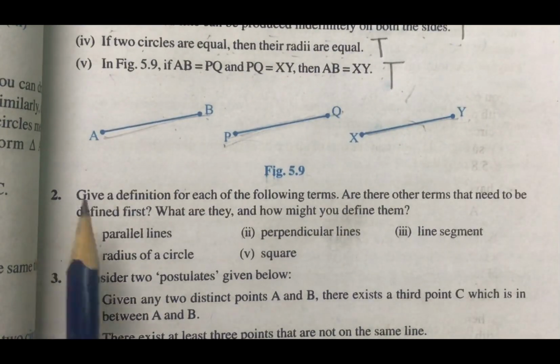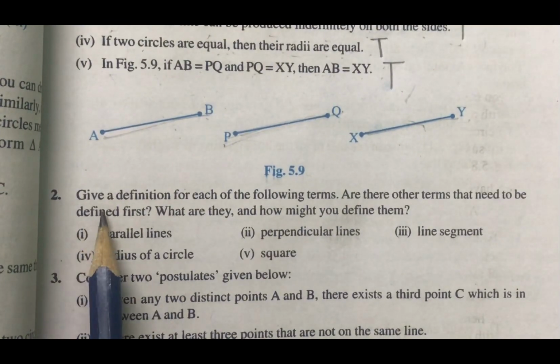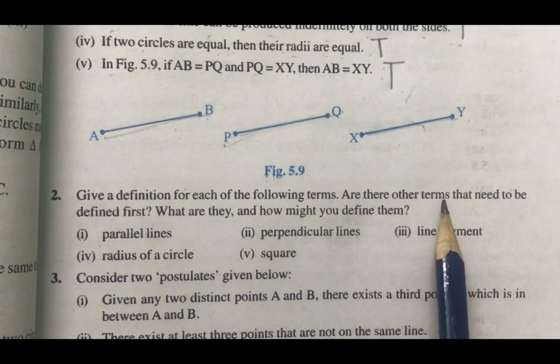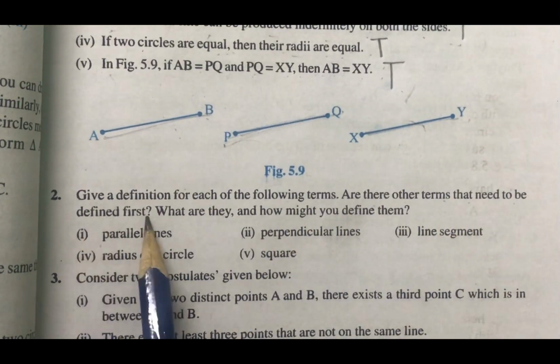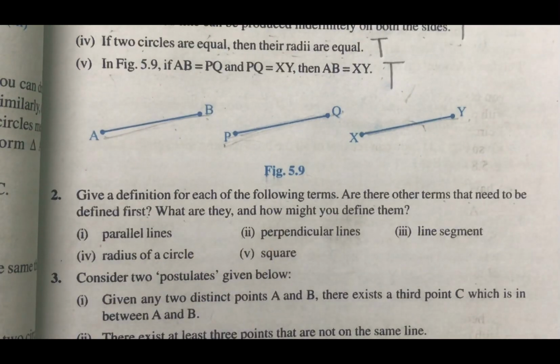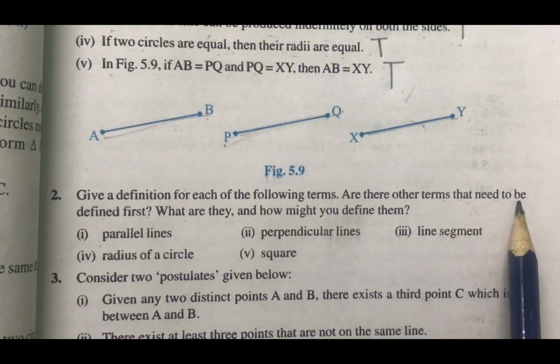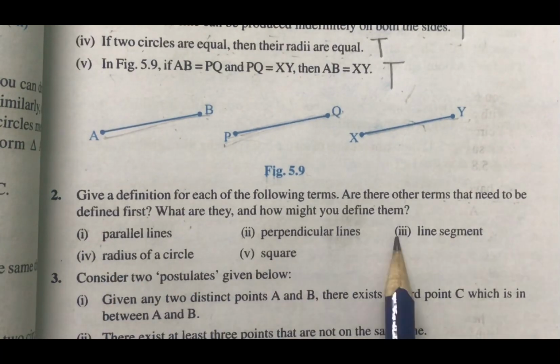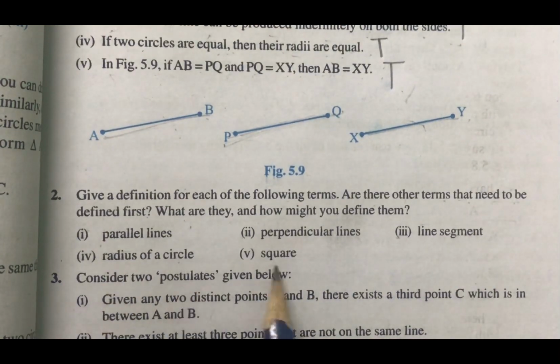Next we move on to question number 2. Give a definition for each of the following terms. Are there other terms that need to be defined first? What are they and how might you define them? So first here we see parallel lines, perpendicular lines, line segment, radius of circle and square.